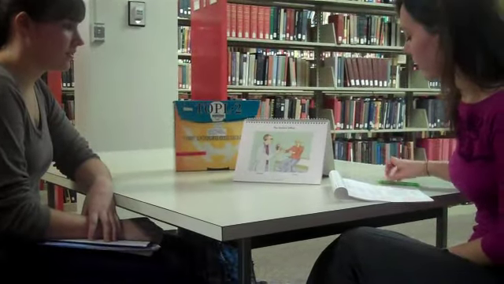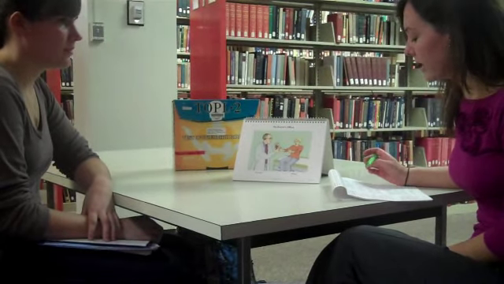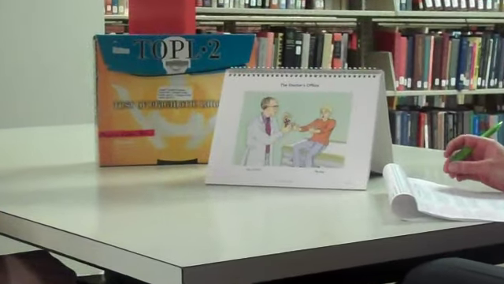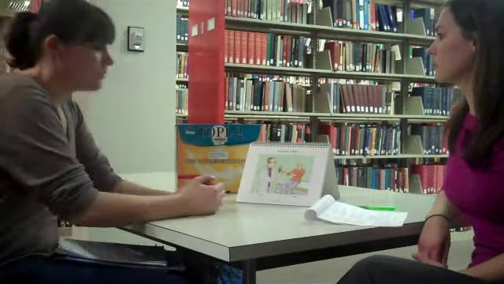Here is a picture of a boy at the doctor's office. Look at the boy carefully. What is he saying to the doctor, and how do you know this? The clinician is able to repeat the question because the child did not respond within 15 seconds.